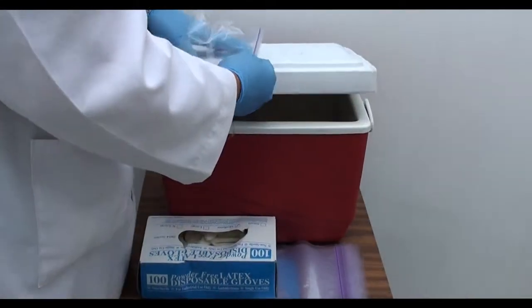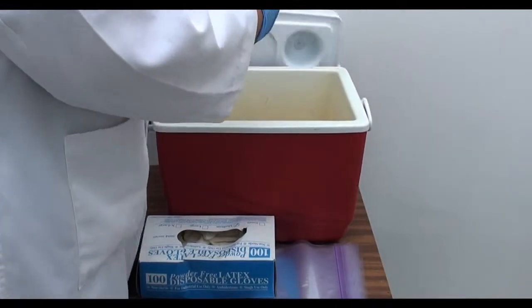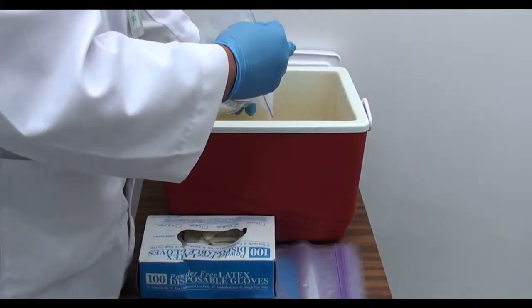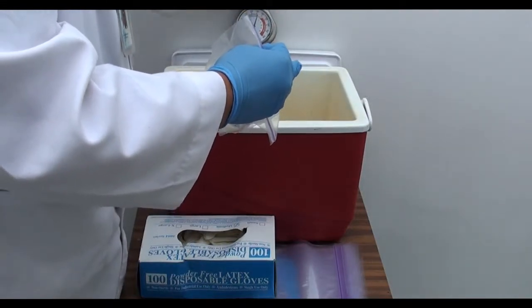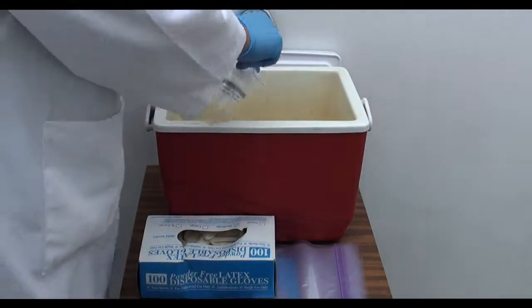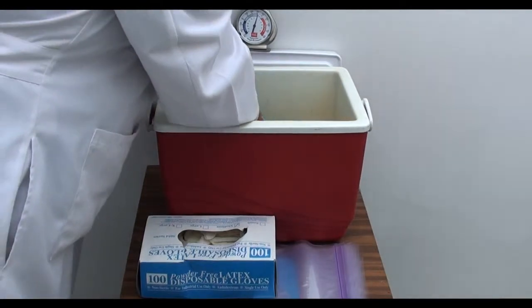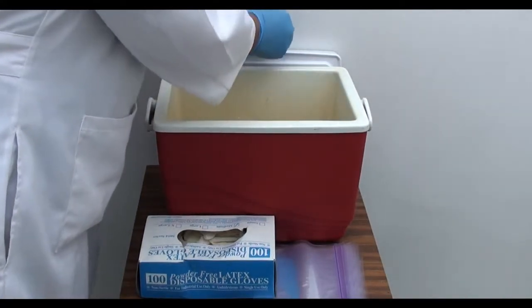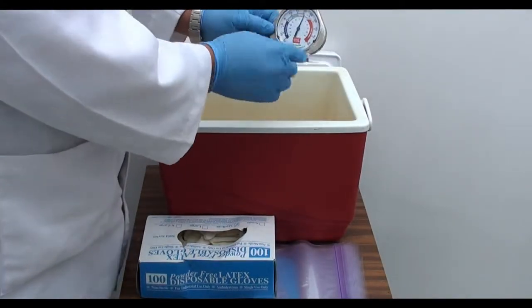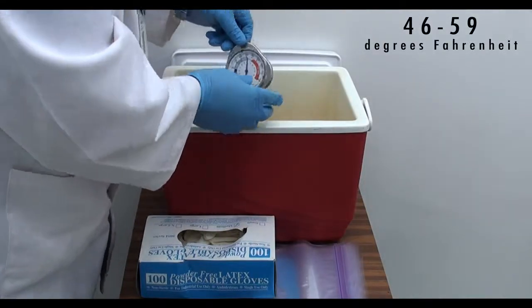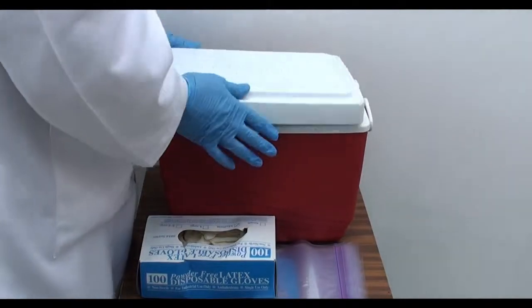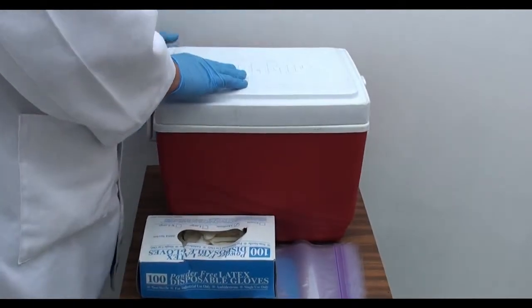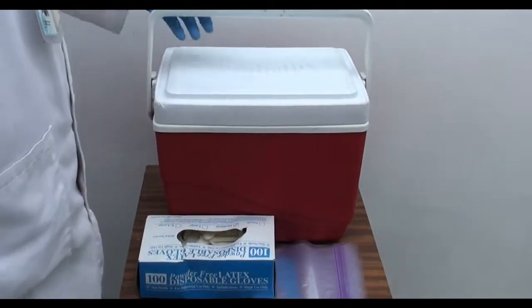They must be immediately transported to the laboratory. They must be individually packaged in resealable bags to avoid contamination or spillage. If they are not transported within the first hour after collection, they must be refrigerated or stored in coolers with thermal control between 46 and 59 degrees Fahrenheit. Samples must never be frozen.